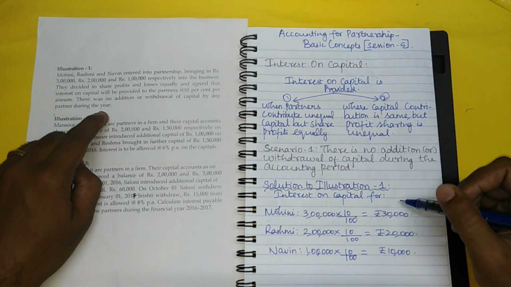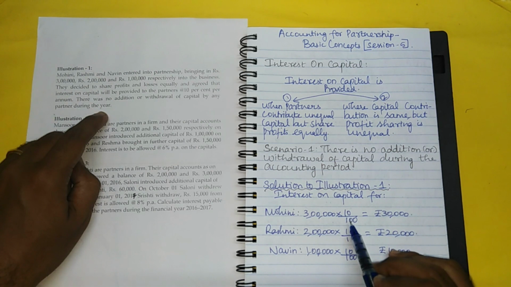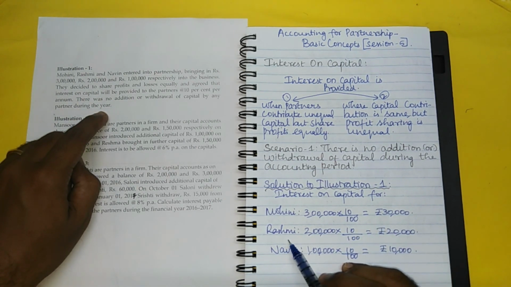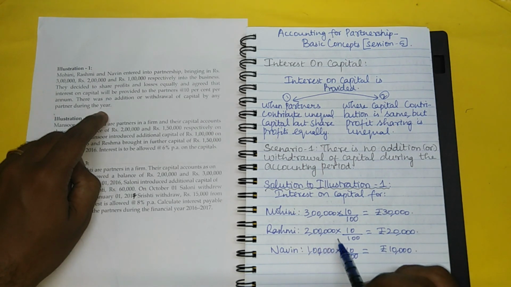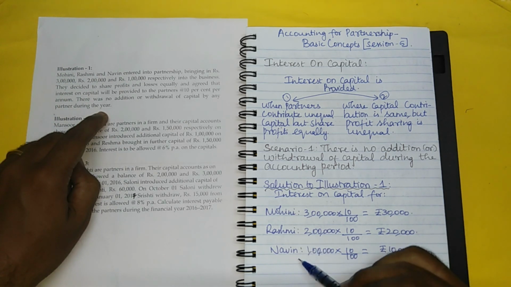So we need to calculate interest for the whole year on the amount outstanding at the beginning of the year. Therefore, for Mohini it is 3 lakh rupees into 10%, which is 30,000 rupees. For Rashmi it is 2 lakh into 10%, that is rupees 20,000. For Naveen, 1 lakh into 10%, that is rupees 10,000. So these are the interest on capital for Mohini, Rashmi and Naveen.